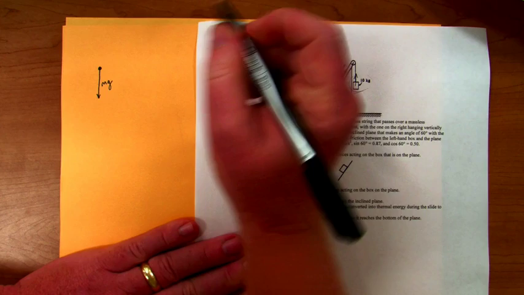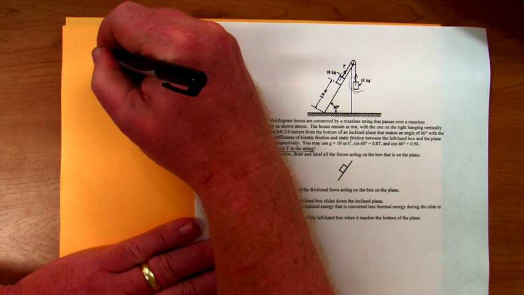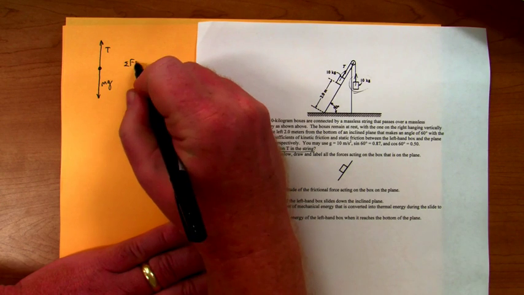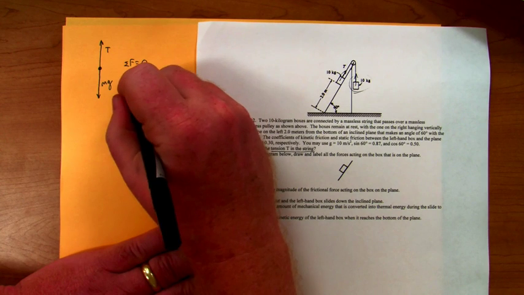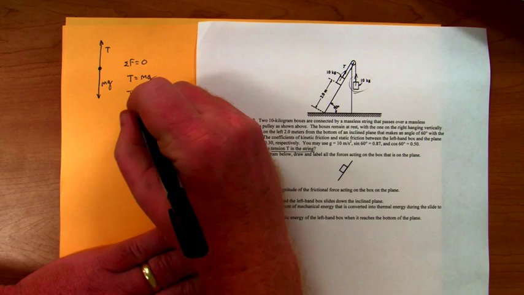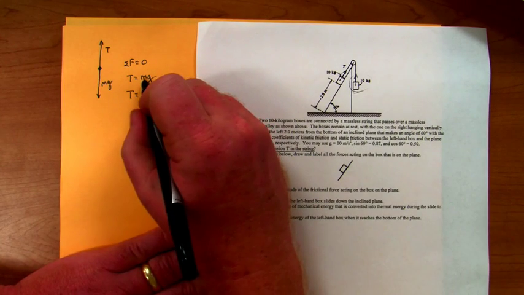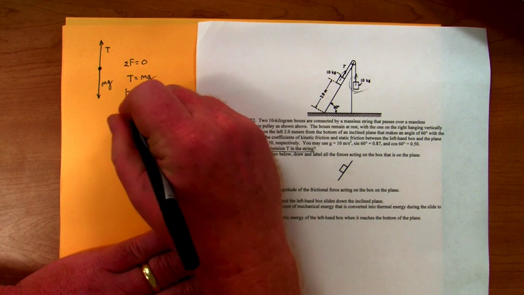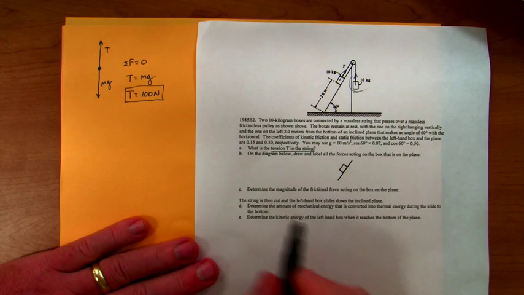The interactions are the interaction between the block and the earth, pulling it down, that's the weight, and the tension. And I know that the sum of the forces in this case is going to be equal to zero because there's no acceleration. So that means that T has to be equal to the weight of that block. For part A, quite simply, I can find an answer. It's a 10-kilogram block. So 10 times the acceleration due to gravity is going to give me 100 newtons. So there's my answer for part A. Congratulations, you just earned 3 points out of a possible 15 on the AP exam.